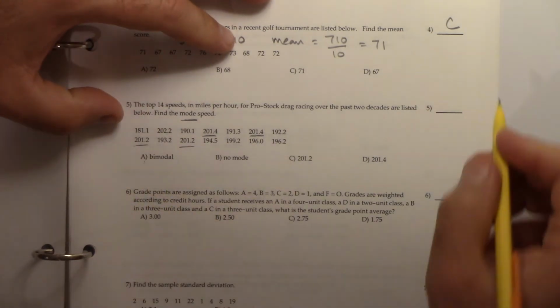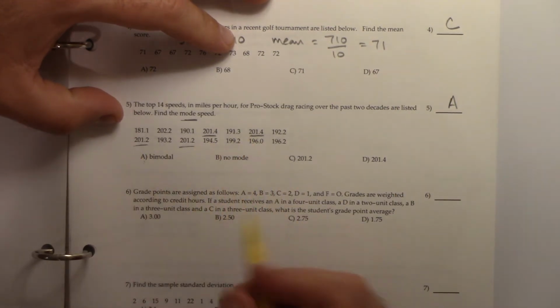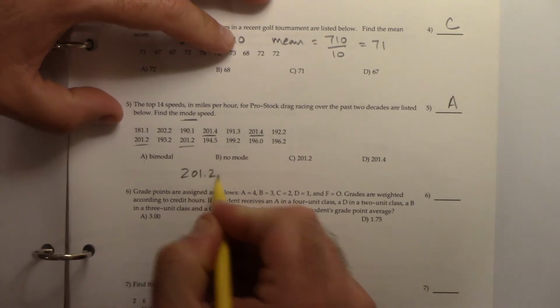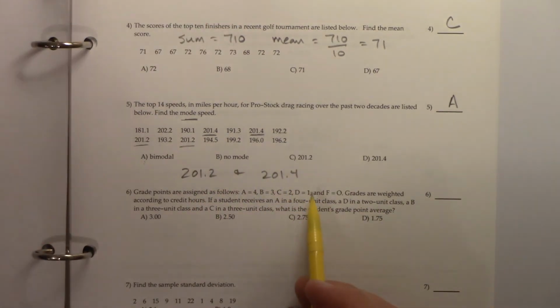You have 2 entries that are basically tying for the most frequently occurring. So in this case, I'm going to go with option A. That's bimodal because I have 2 values, right? The 201.2 and the 201.4. Those both tie for most frequently occurring. Those both appear twice. All right, on to problem 6.